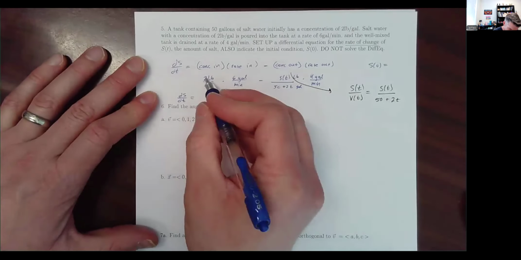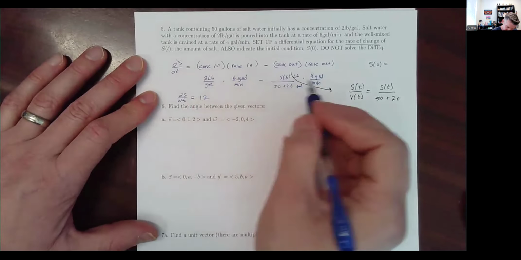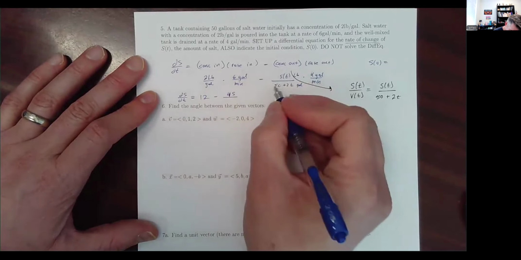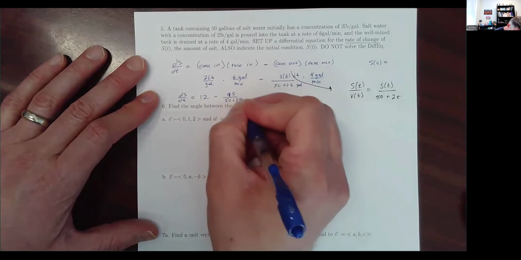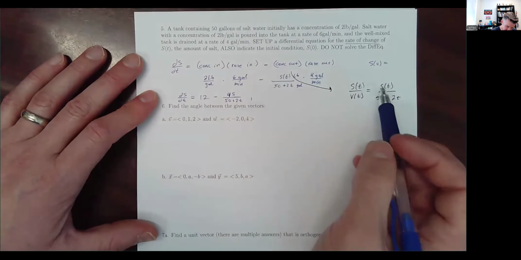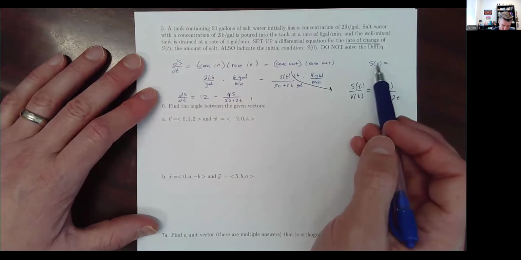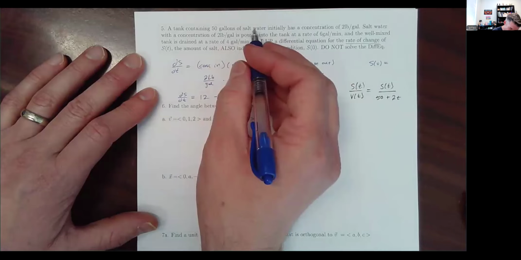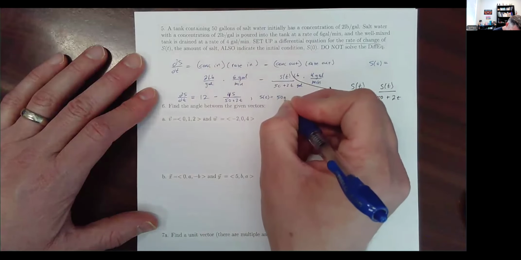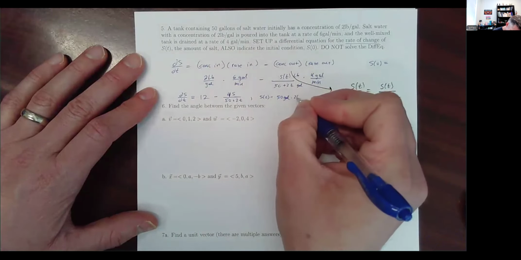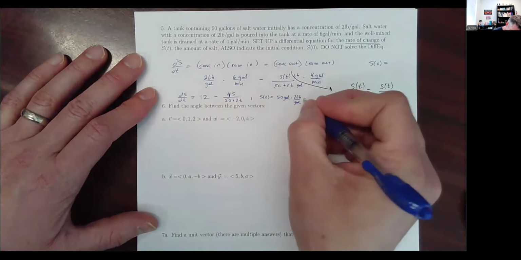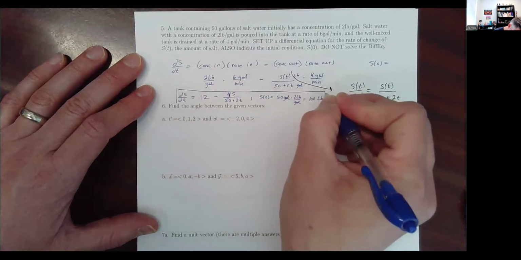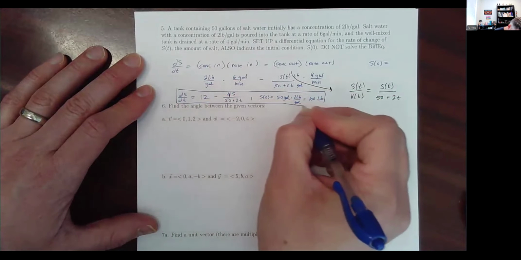So dS/dt is going to be, let's see, 2 times 6 is 12, minus 4 times S over 50 plus 2t. And we know that S of 0 is the amount of salt at time 0. Well, at time 0, S of 0 is going to equal 50 gallons of salt water times 2 pounds per gallon, which ends up being 100 pounds of salt. That's your initial condition. So there's our answer.